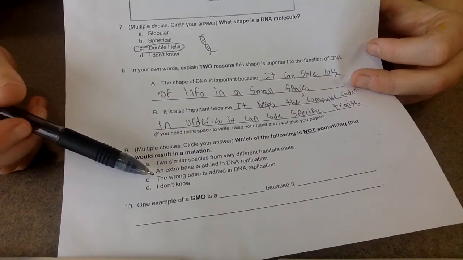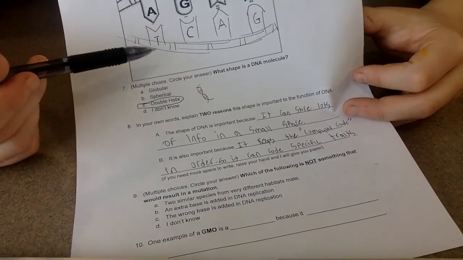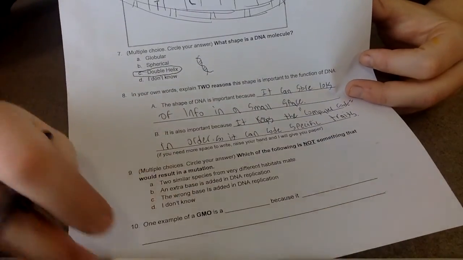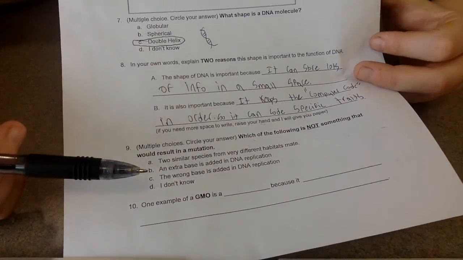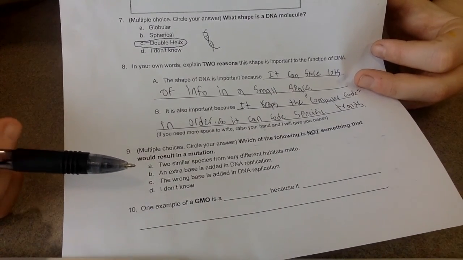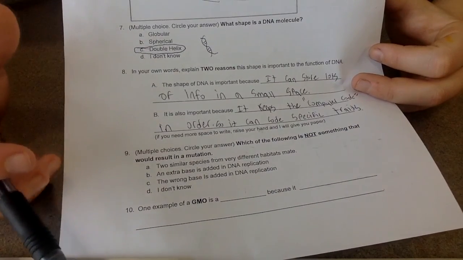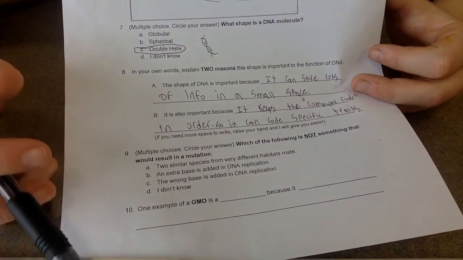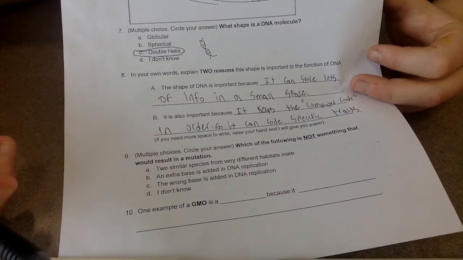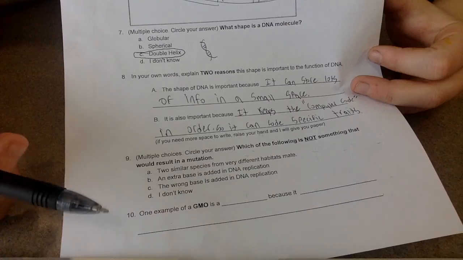The wrong base is added in DNA replication. Hey, that's what we did when we made the mistake in our drawing, where we made a picture of something not lining up. And that would, again, change the DNA sequence and tell the DNA to code for putting the Legos in a wrong order, putting the different Legos in the different spots, which would make a different gene, which would make a different trait that you hadn't had before, ever.